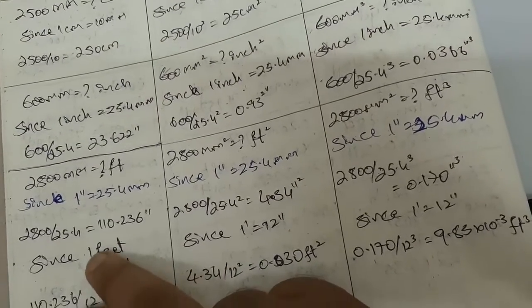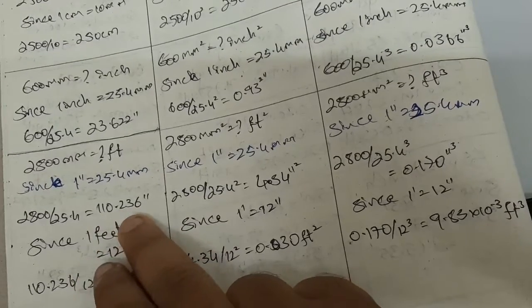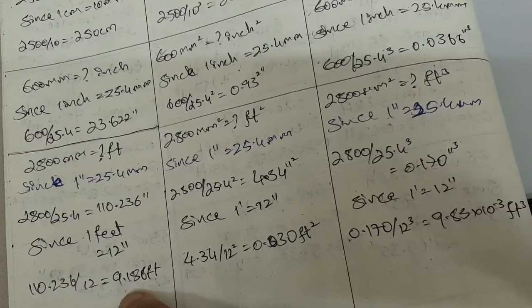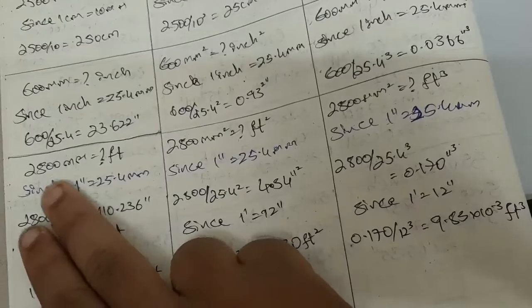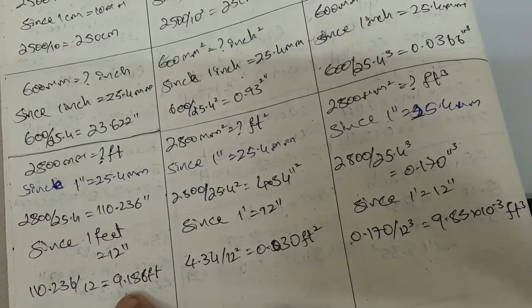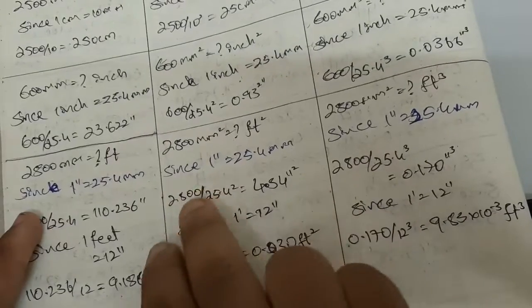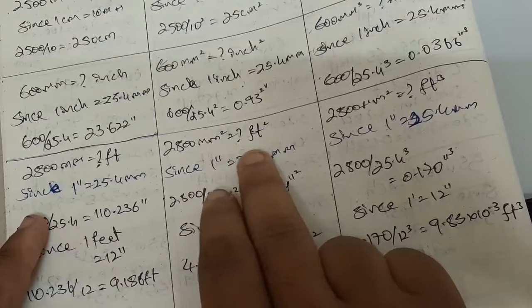Now since 1 foot is equal to 12 inches, we divide 110.236 by 12, which gives us 9.186 feet. So this is how we are converting 2800 mm to 9.186 feet.